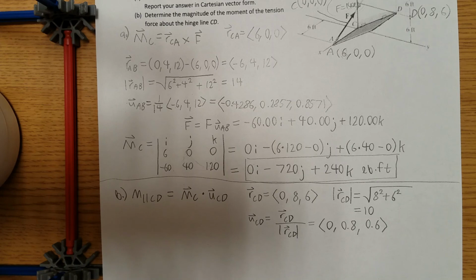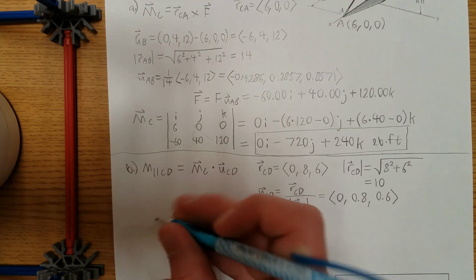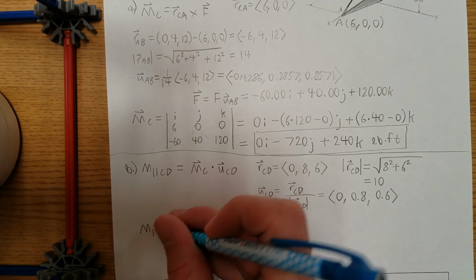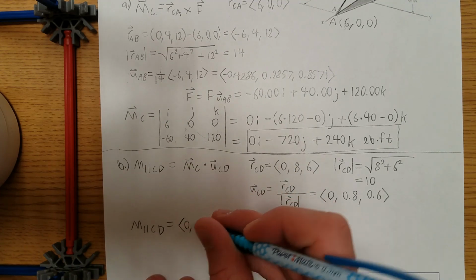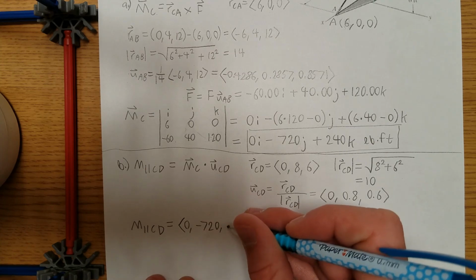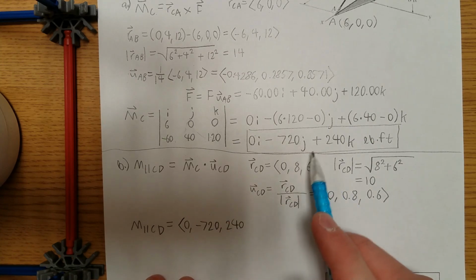And now we want to take the dot product of the moment about C and dot it with this unit vector that we found here. So the moment along CD is going to be equal to, what we've got for here is 0, negative 720, and 240. And that's what we found before.